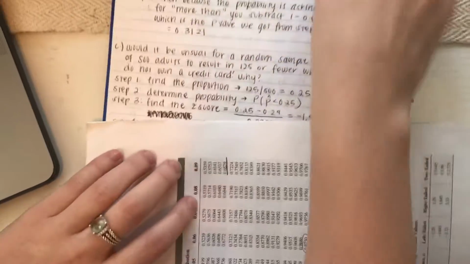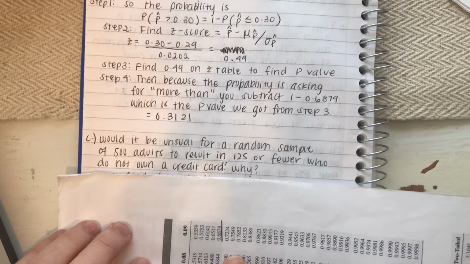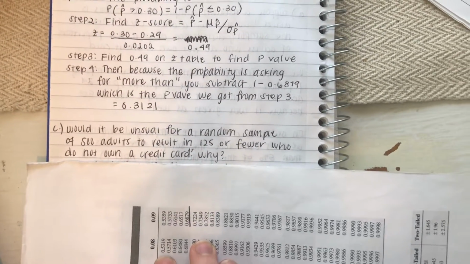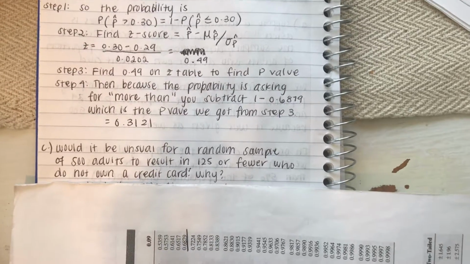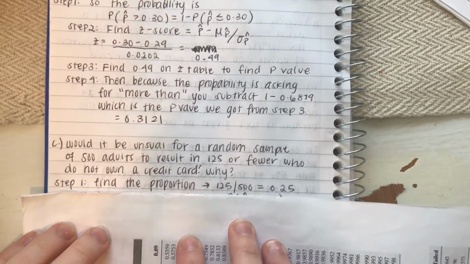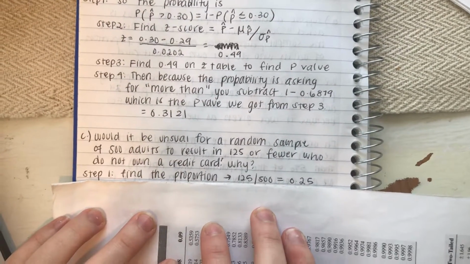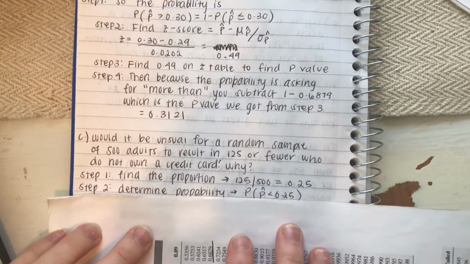Now for C. Would it be unusual for a random sample of 500 adults to result in 125 or fewer who do not own a credit card? Why? Step 1 again, we first find the proportion, which is 125 divided by 500, and you get 0.25 or 25%.